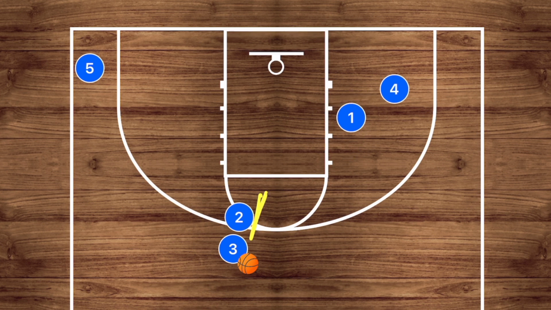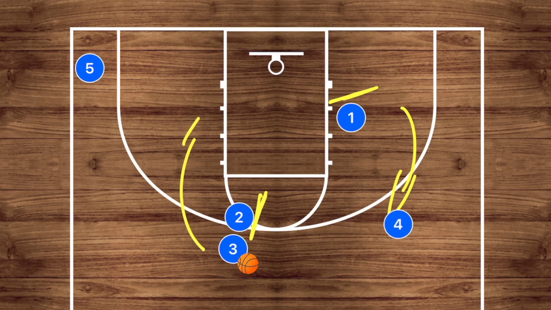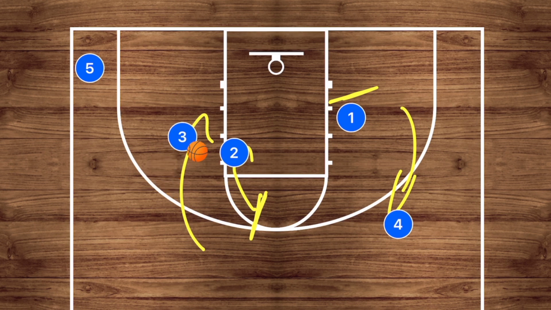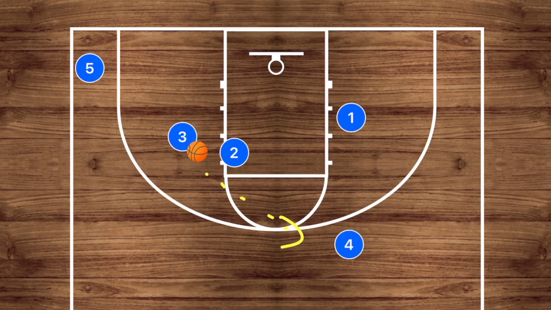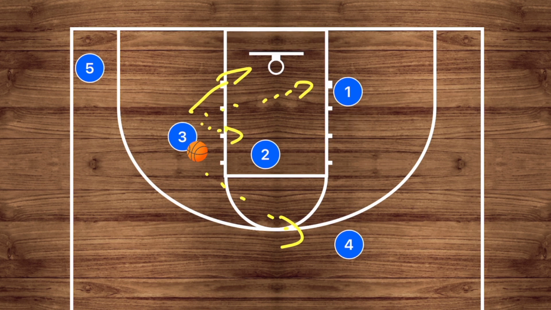Now, we have a screen here. We have a screen here. Player 4 pops up. Player 3 uses this screen. Player 2 rolls. At this time, we have a lot of different options. We can kick it out to player 4. We can hit player 2 who's rolling. We can hit player 1, or we can attack the rim ourselves, or we can kick the ball out to player 5. Now, this is a very complex play, but it works extremely well.